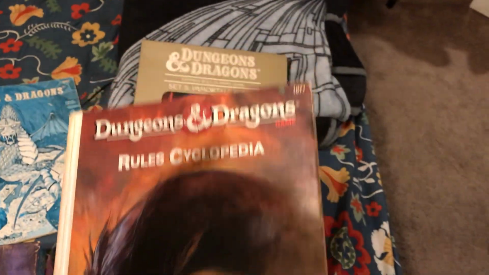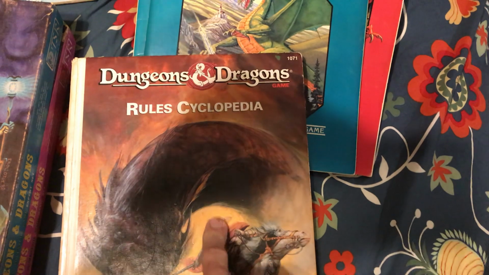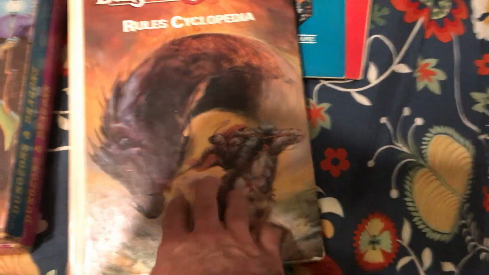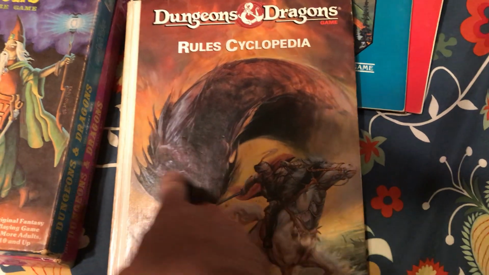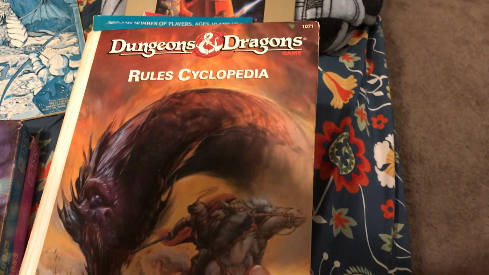I was working at the bookstore, Walden Books, when this came out. I was working there, and I put this thing on the shelf. It also has a Jeff Easley cover. Not Larry Elmore, but Jeff Easley. And it's a great looking product.